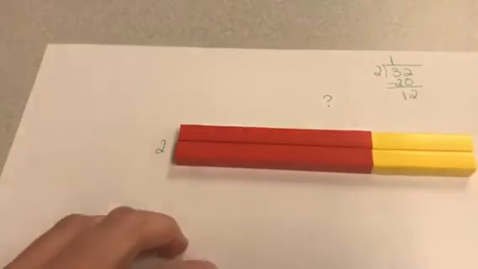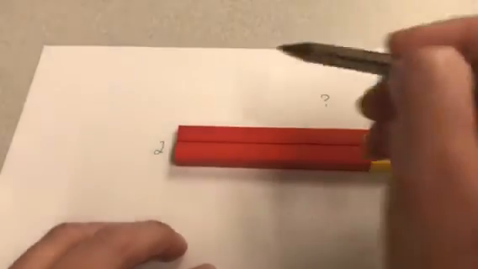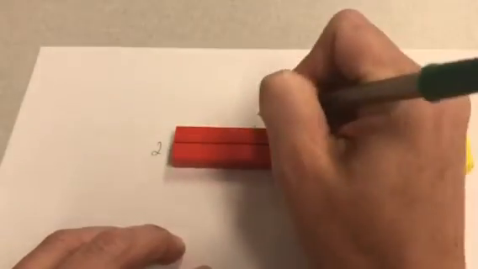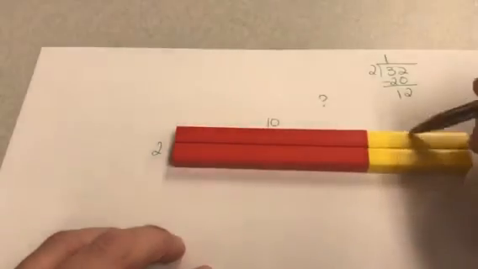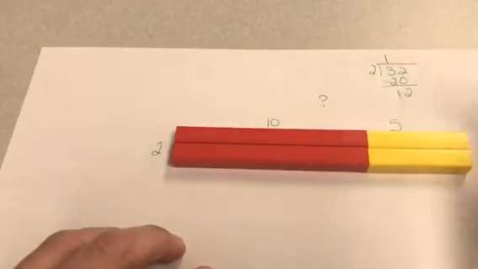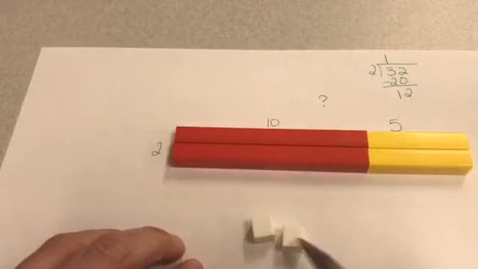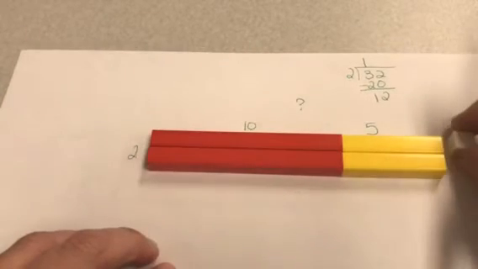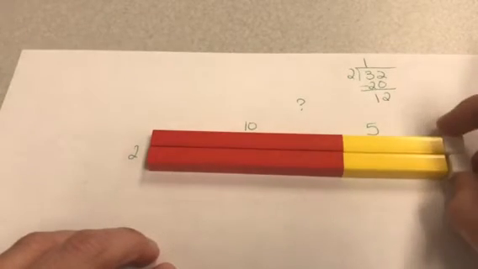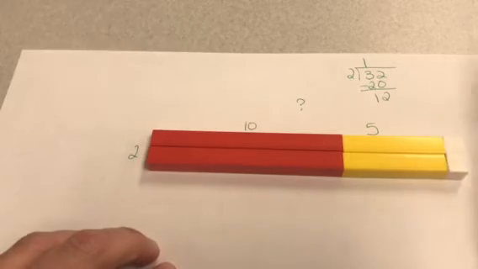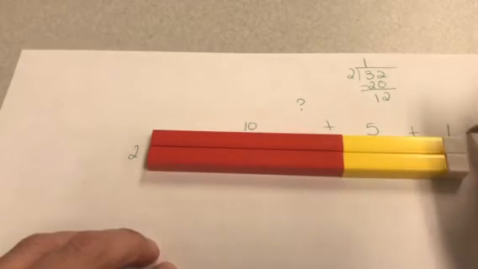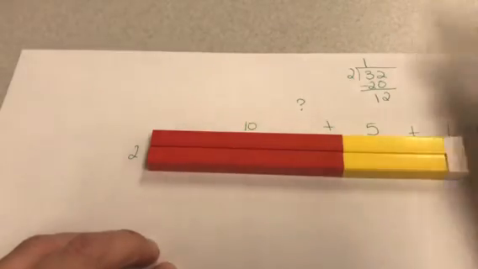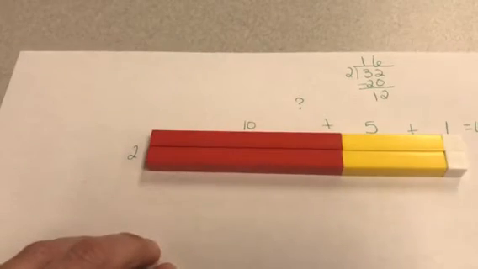So I can trade the 2 yellow pieces out for the orange, and I can add them to the top here. Okay, so now I have a side length. This is my 10. This is 5, and then I have my 2 ones here, and they will just fit perfectly right there to complete my rectangle, and that's a side length of 1. So I have 10 plus 5 plus 1, which equals 16, and there you go.